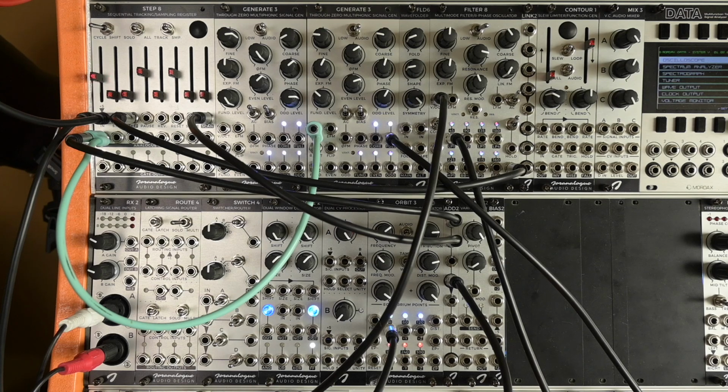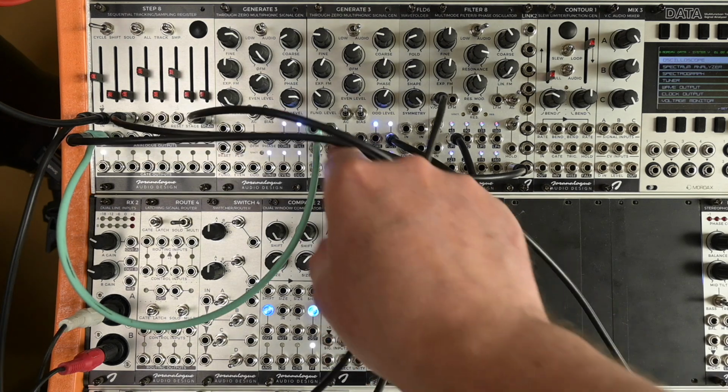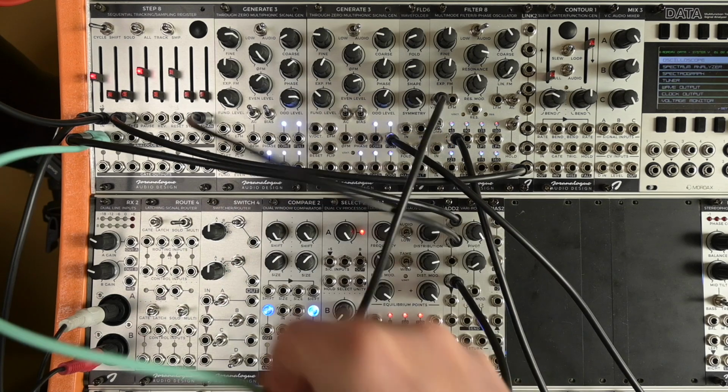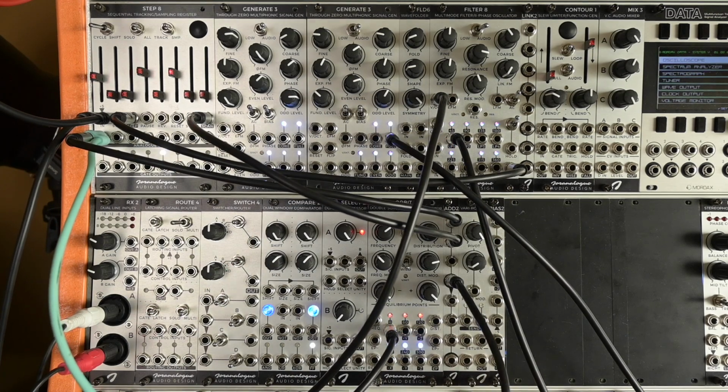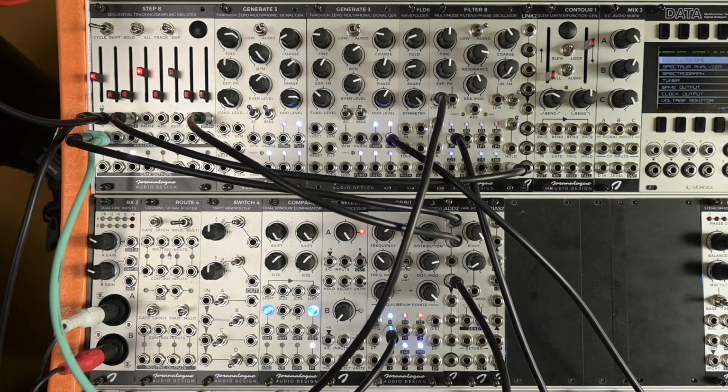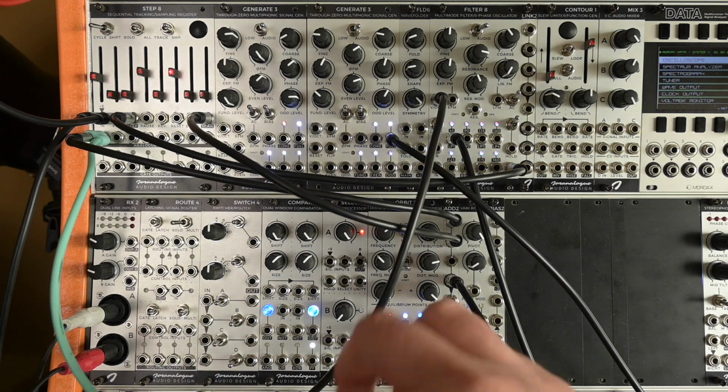Maybe let's take pentatonic scale. Now I need to run the CV for the bass through the quantizer as well.